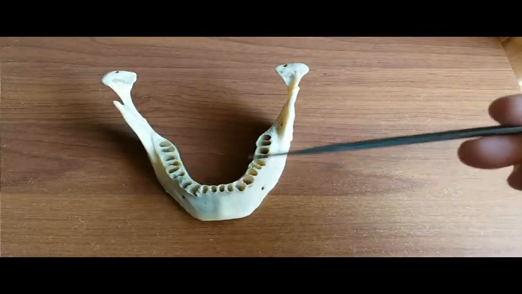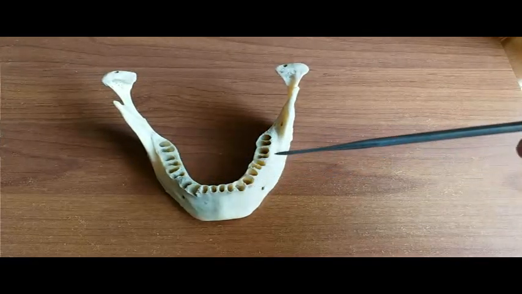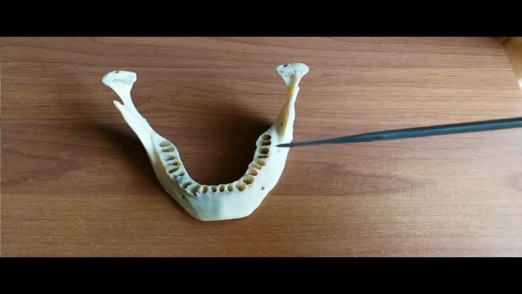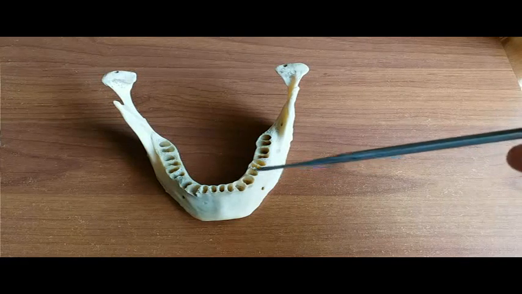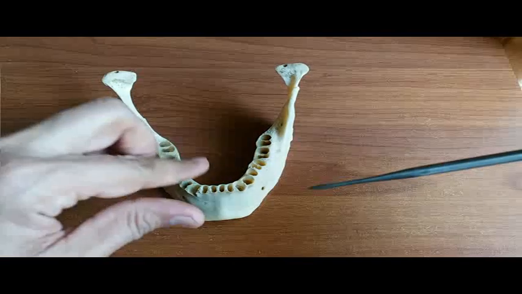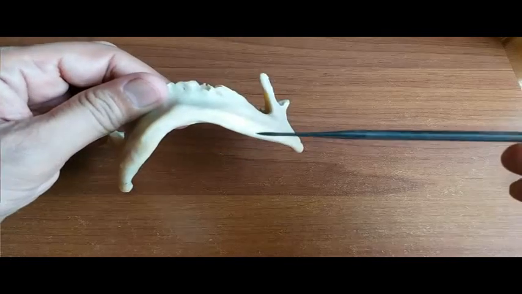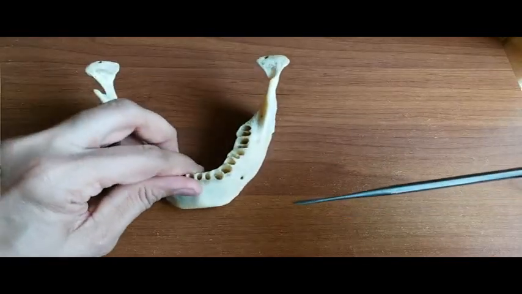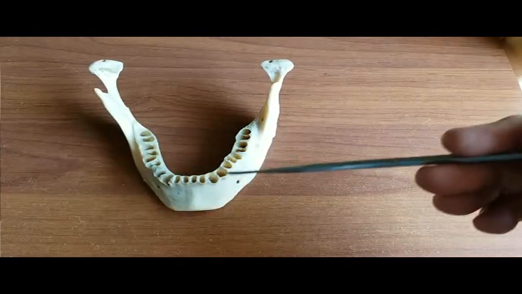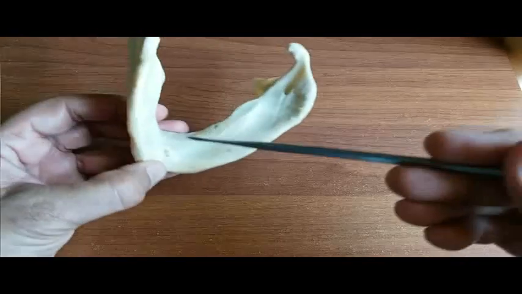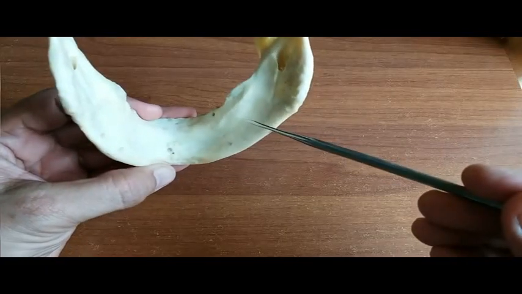This is the upper border. In adults, it has 16 sockets. So each half of the body of the mandible will have 8 sockets: 2 for incisors, 1 for canine, 2 for premolars and 3 for molars. This is the inferior border or base of the body of the mandible. The two surfaces are, this surface is known as the external surface or the outer surface. This surface is known as the internal surface or the inner surface.